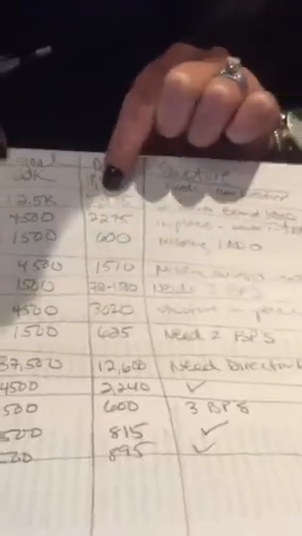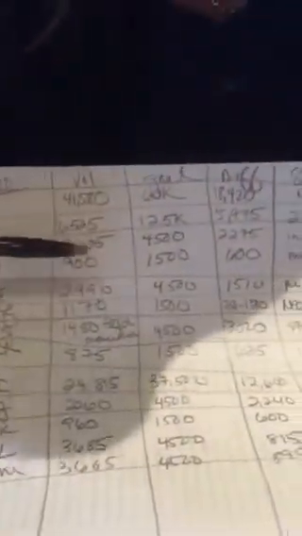Then I go to another person in the organization and say, okay, they're at 2,225, and this person is actually under this person.